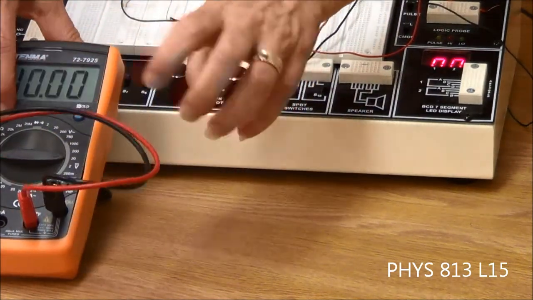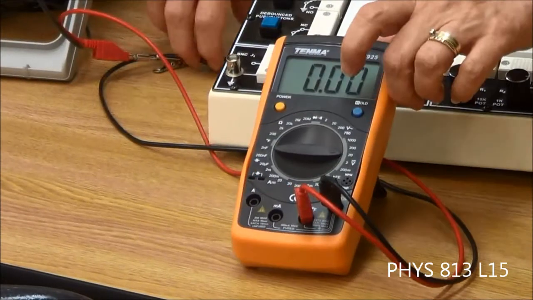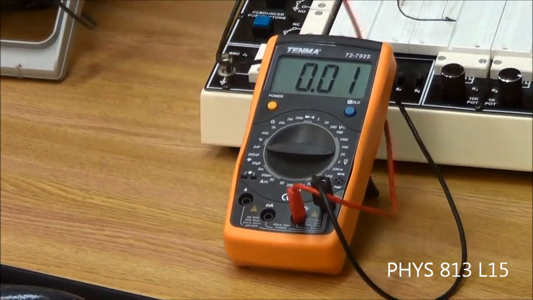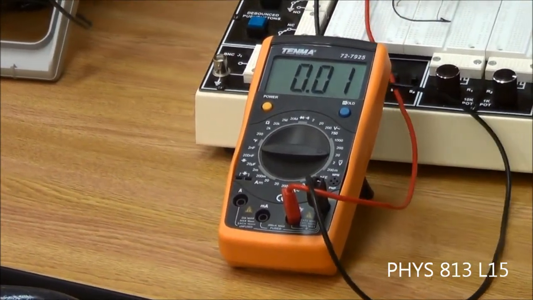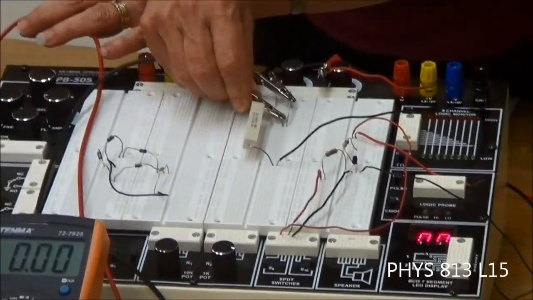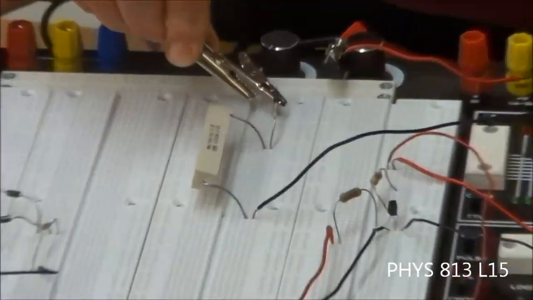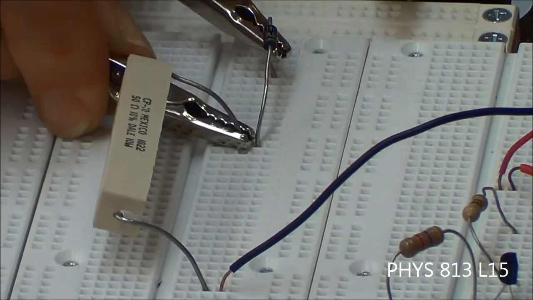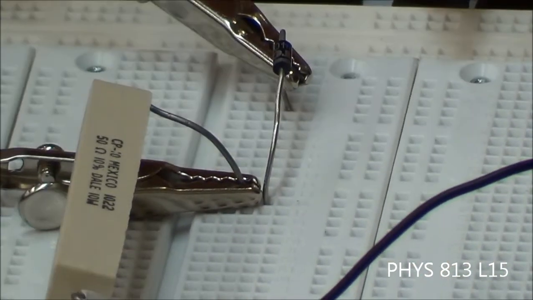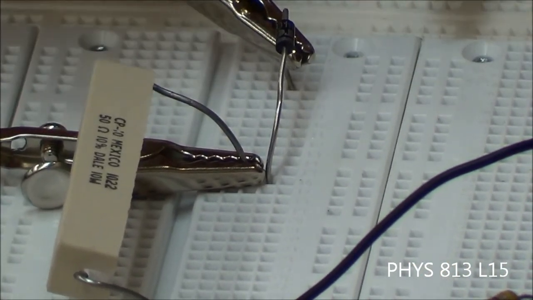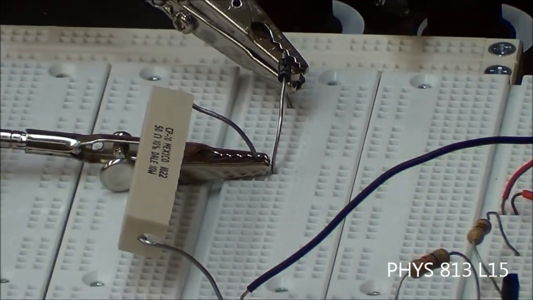And we'll turn it on. And then we're going to connect the negative to the bottom side of the diode. And since the diode and this side of the resistor are in the same hole, you can connect it either place. And then this goes connected to the top side of the diode.